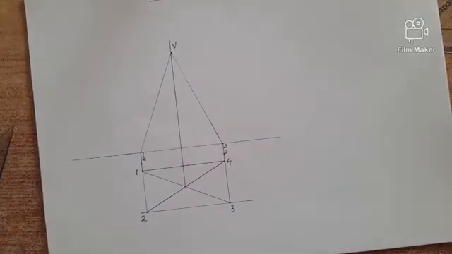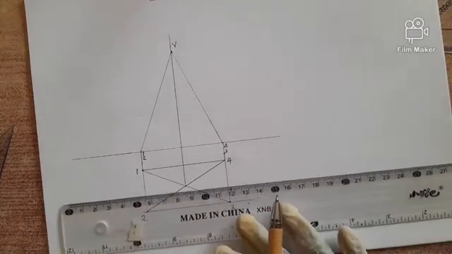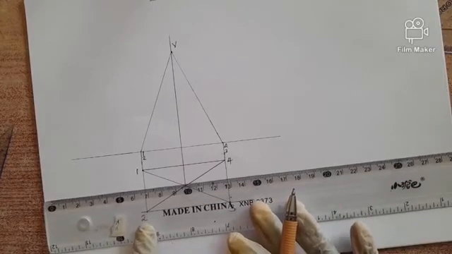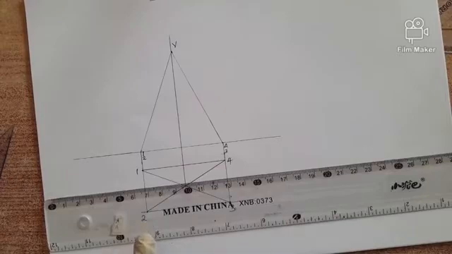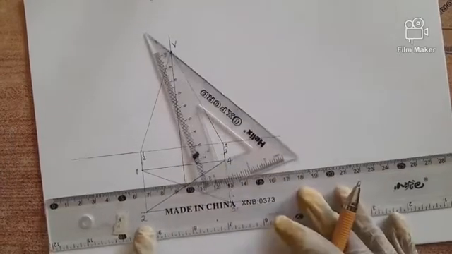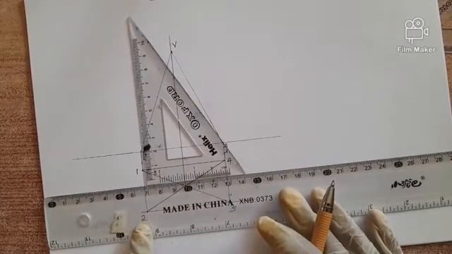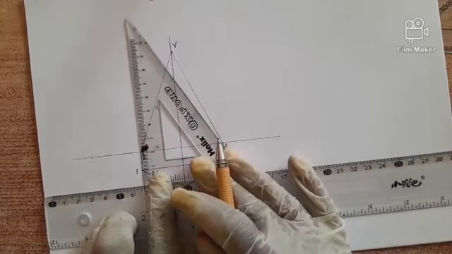Once we've done that, we are going to establish the points where the cutting plane cuts on our front elevation according to our question. So the first one is at a distance 50 mm above the base. On this side, we can draw a vertical line at the first point.